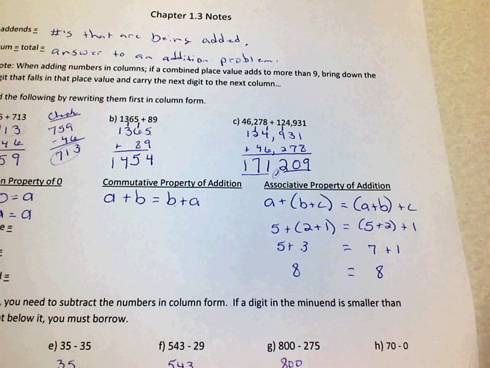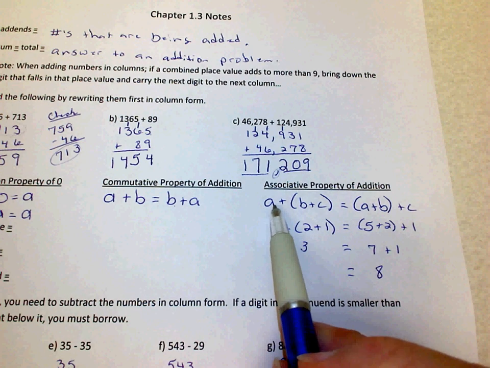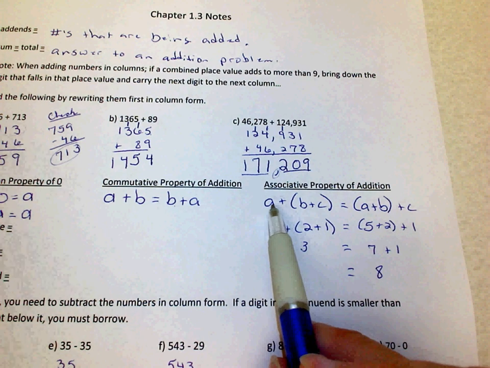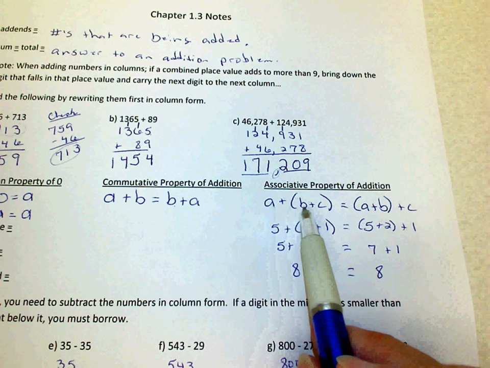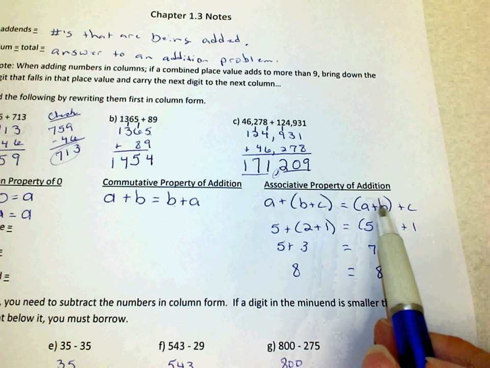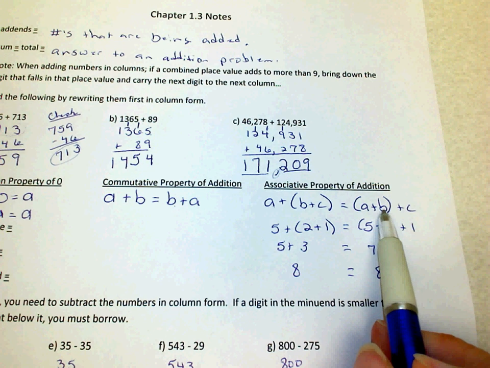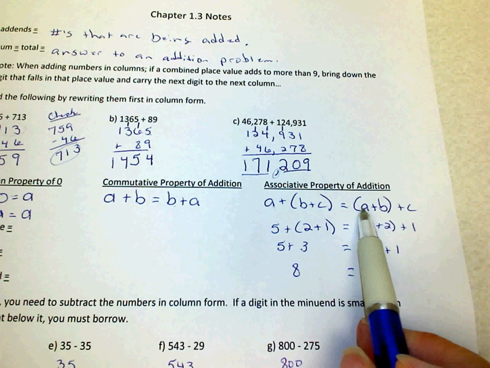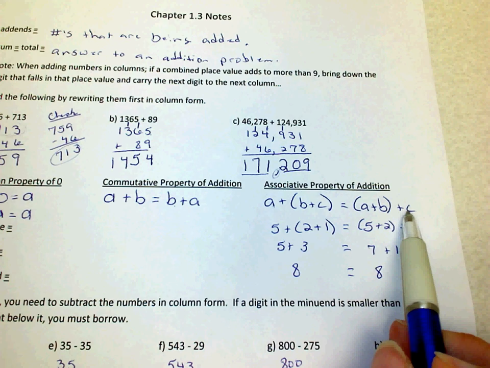Now the story that goes along with this one is A came to a party by herself and she met this couple B and C. Well, by the end of the party, B decided to associate with A and left poor C out in the cold. Poor C. Don't you feel bad for her?